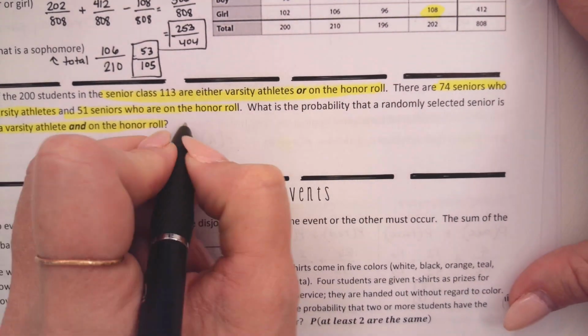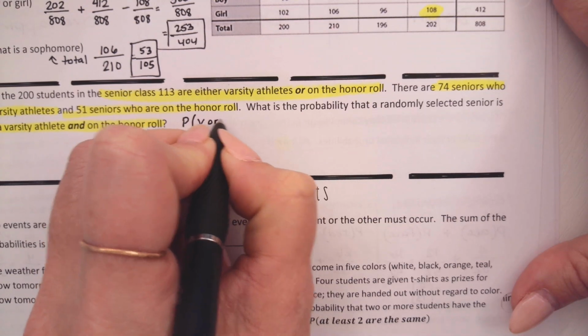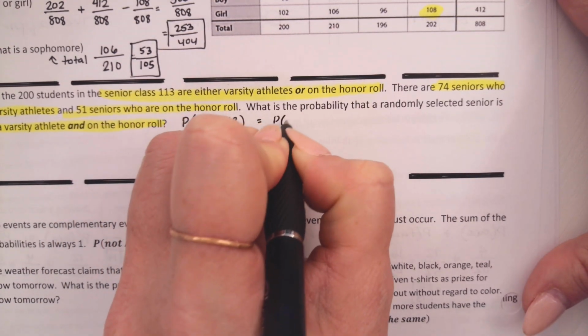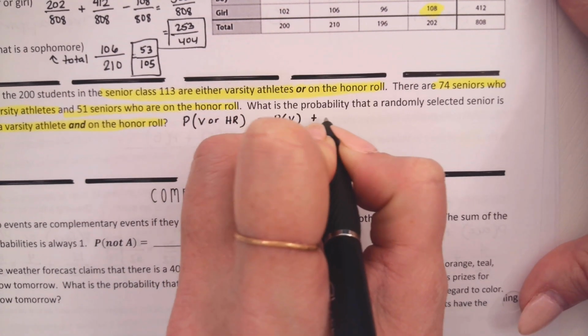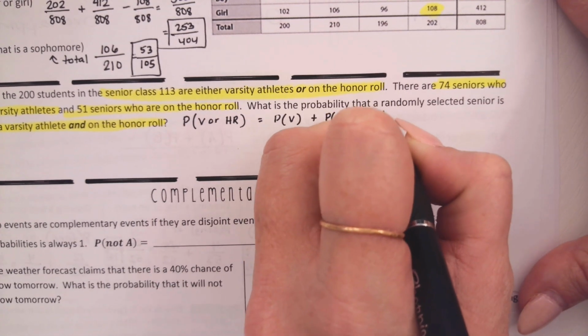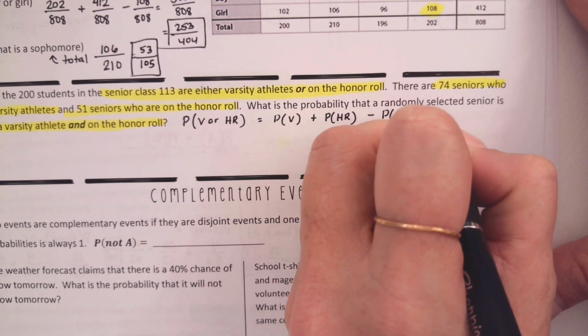Okay, so I'm going to write it out. Probability of varsity or honor roll would equal probability of varsity plus probability of honor roll minus probability of varsity and honor roll.